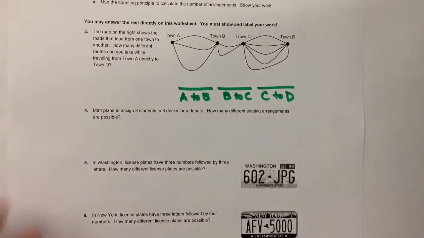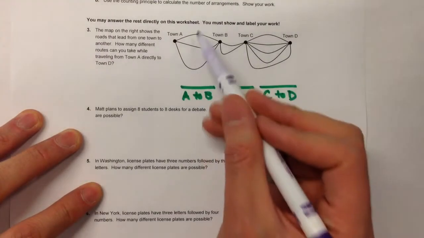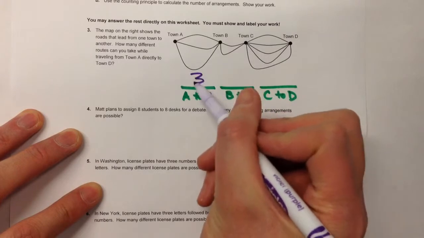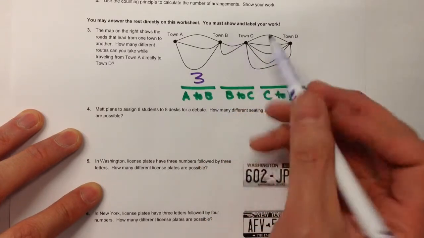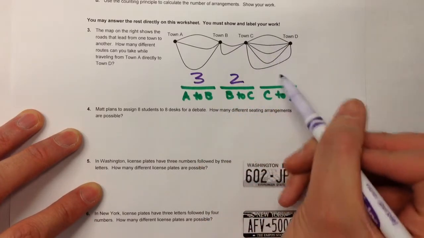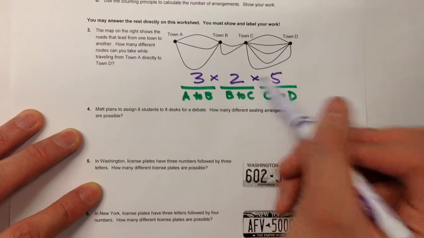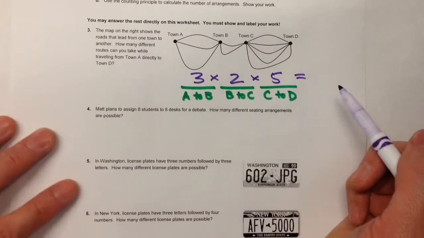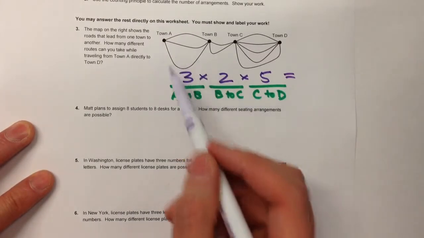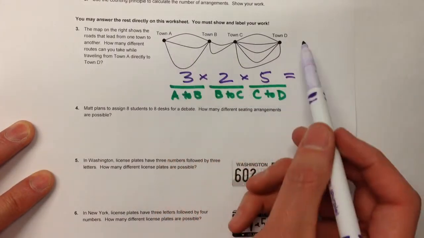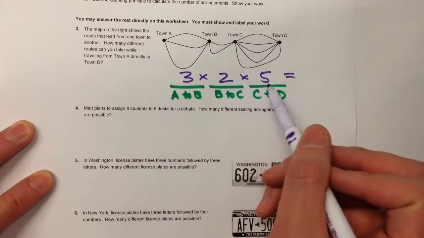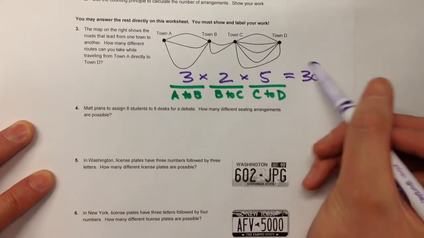Now it's just a matter of filling in the blanks. I have 3 options in this situation. I have 2 options here. And I have 5 options here. Multiply them together, and that's how many total possible outcomes there are. Or in this case, how many different paths you can take from A to D. 3 times 2 times 5, 30.